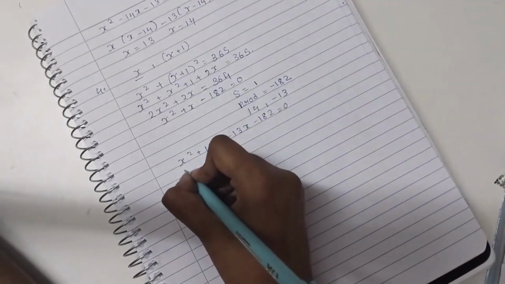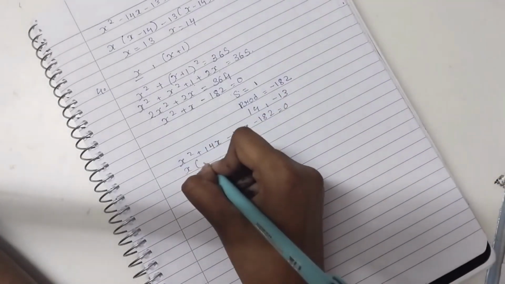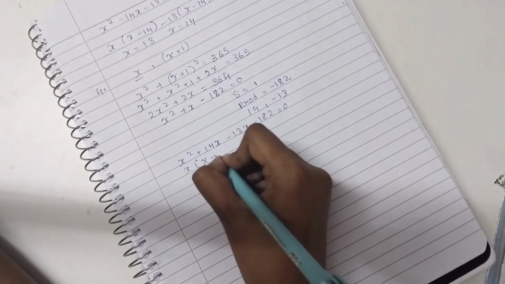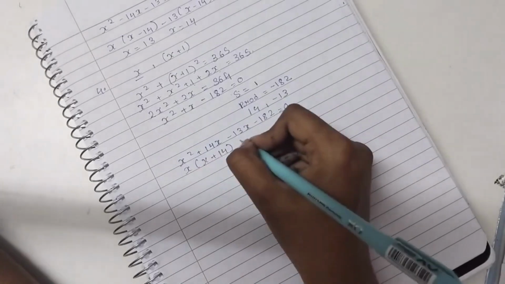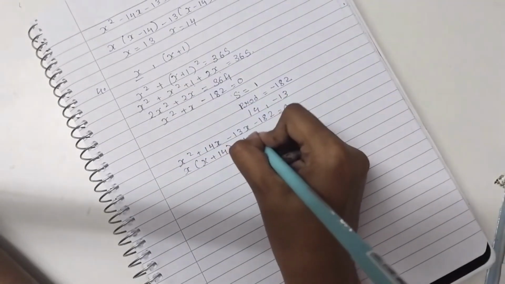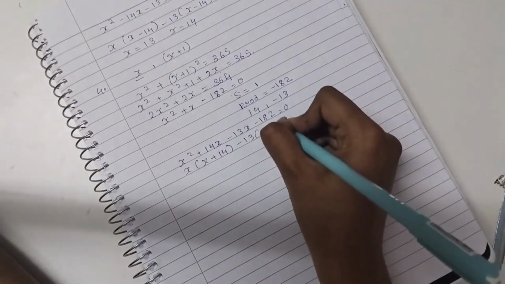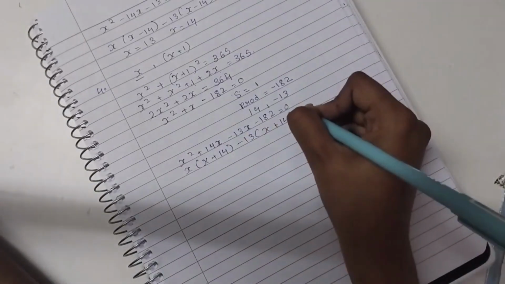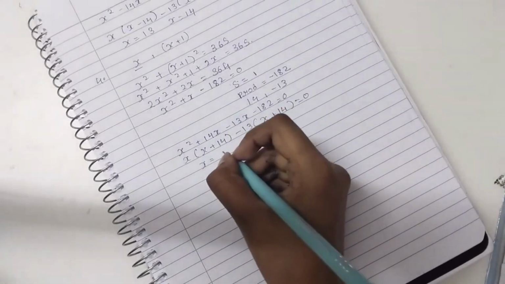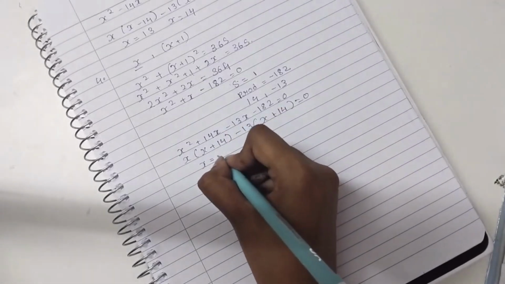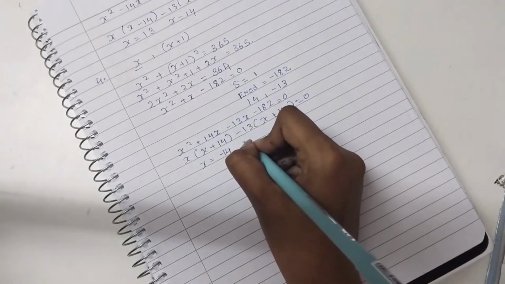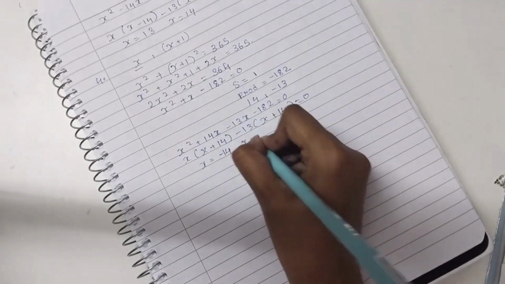Taking the common values outside, we'll take x outside, so remaining inside the bracket will be x plus 14. And here we'll take negative 13 outside, so we'll have x plus 14 inside the bracket, which is equal to 0. And the two factors of this equation would be negative 14 and positive 13.